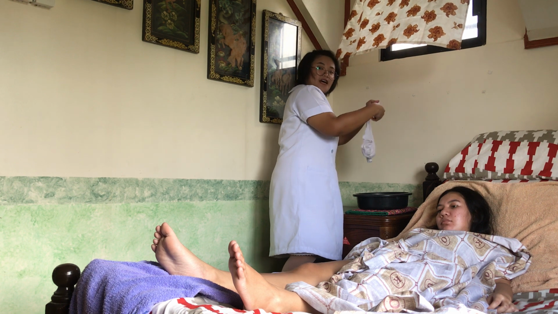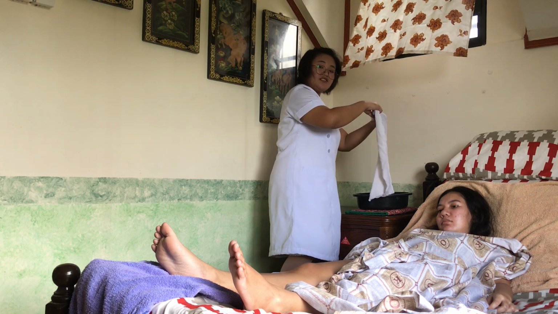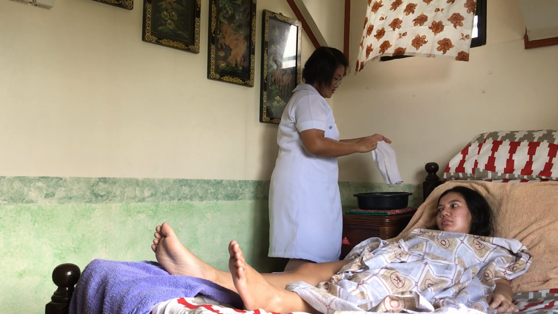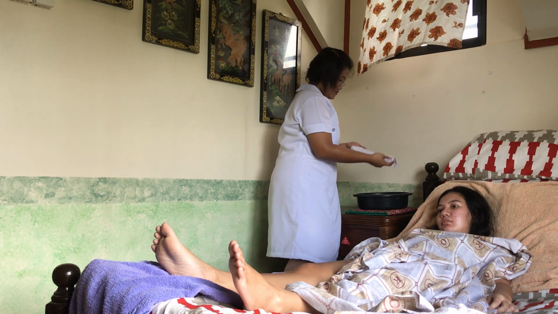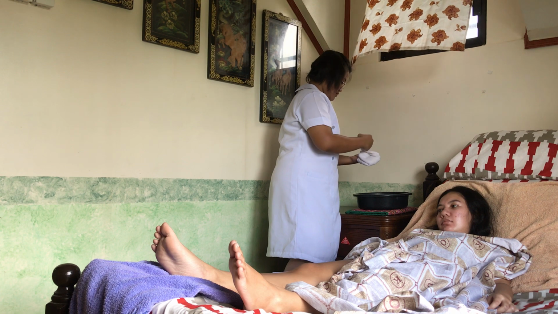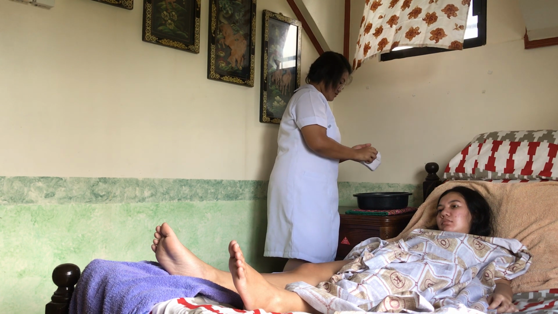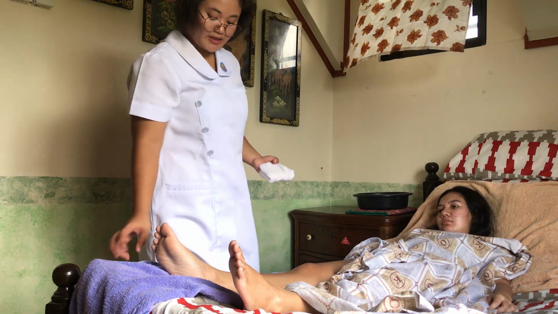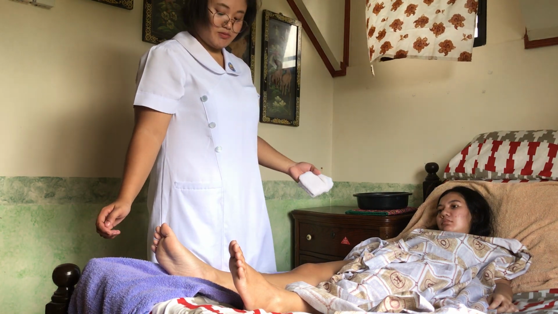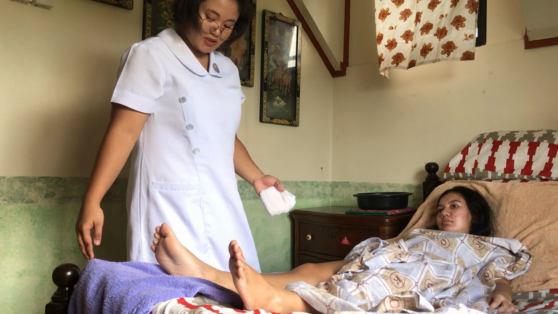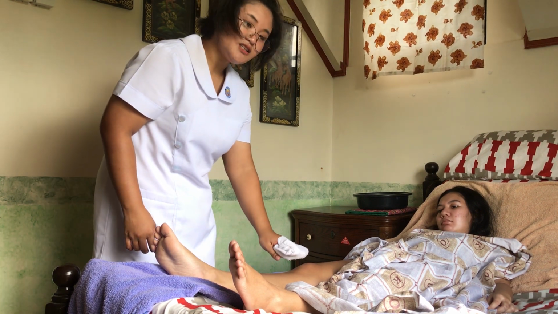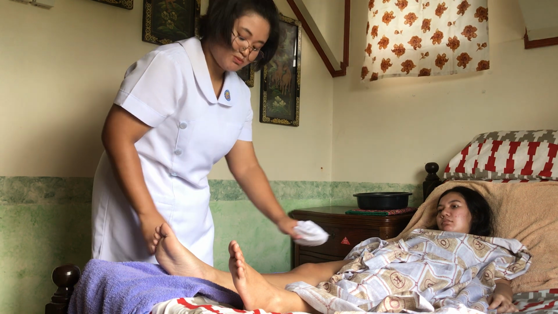If needed and necessary, we can change the water in the basin. Then we're going to clean the patient's lower extremities, starting from the ankle to the knee, and then knee to the hips.